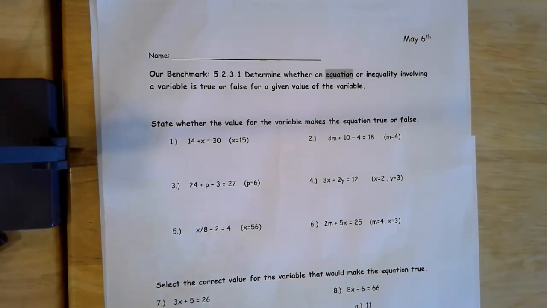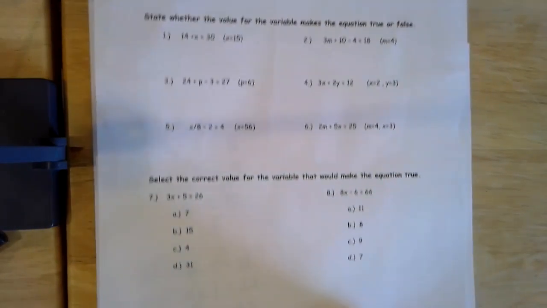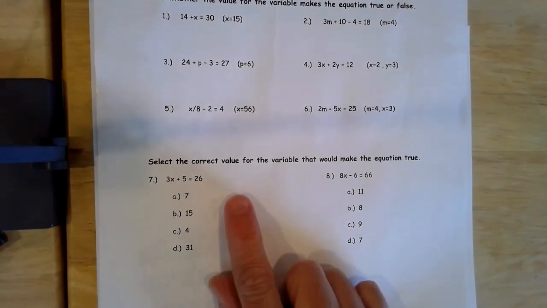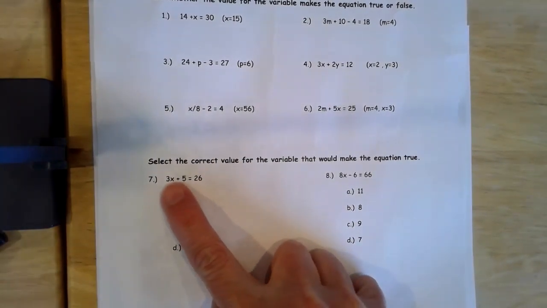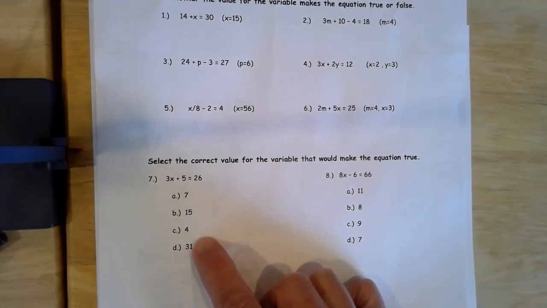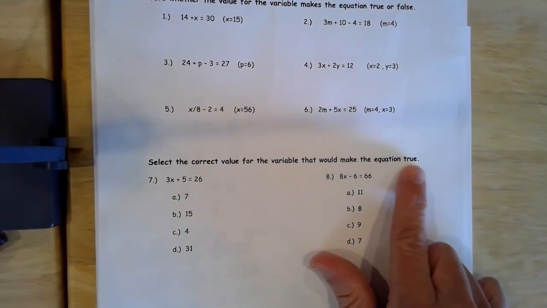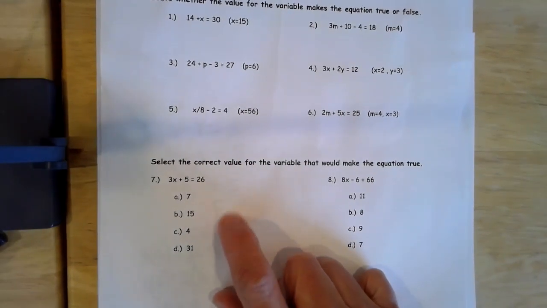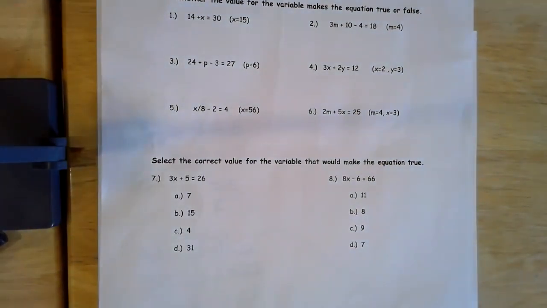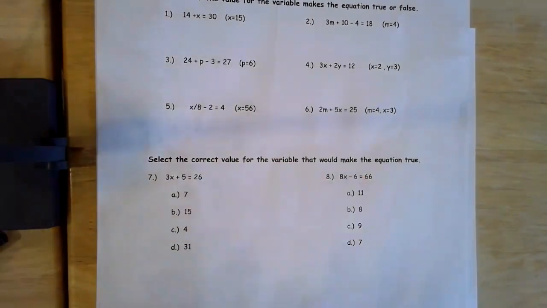Now, as you get further down your Google Classroom assignment, at the bottom, they're going to still use that same benchmark, but this time they're going to give you an equation, and they're going to give you 4 different choices of values to input for that variable to make the equation true. 3 of these are false. Only one of them is going to make that equation true. You're going to have to determine which one. Same with question 8.